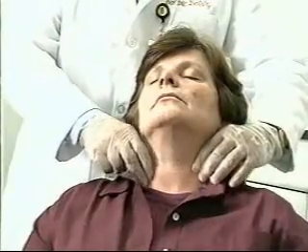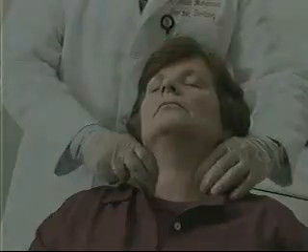Neck. Here we are going to look for any swelling that affects the thyroid and tonsils.